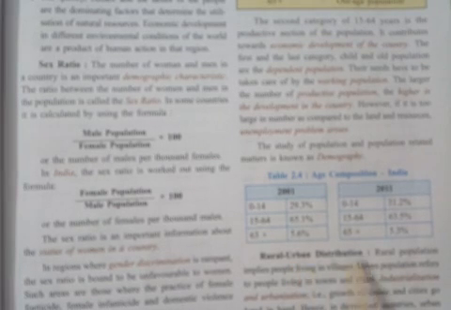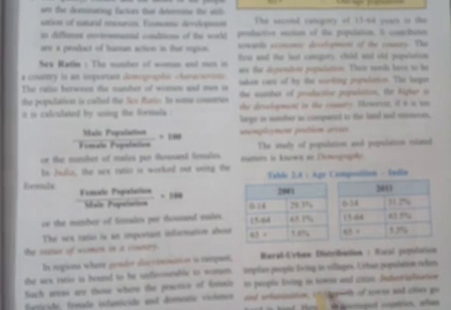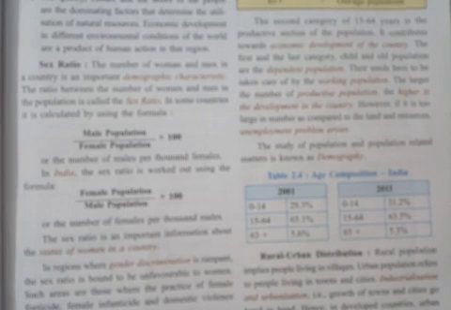So this is a very important description. By the rural-urban distribution, we can come to know about the development going on in those countries. A developed country shows a large number of people working in the cities, the urban areas.